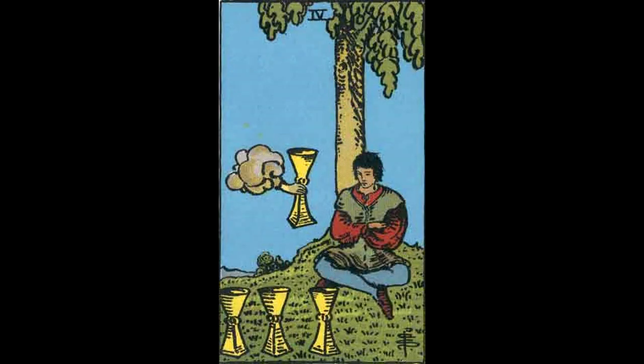So the idea of picking a key word or two for any given card can be useful. It gives us something manageable to work with. So the Four of Cups, for instance, shows somebody leaning against a tree and looking at 3 cups on the ground in front of them. There's a 4th cup off to the right, up in the air, held by a hand.